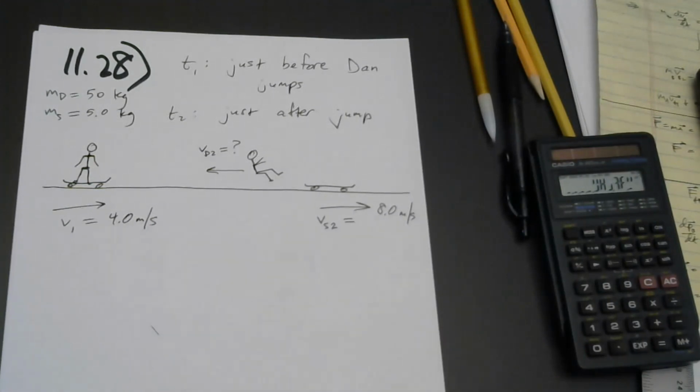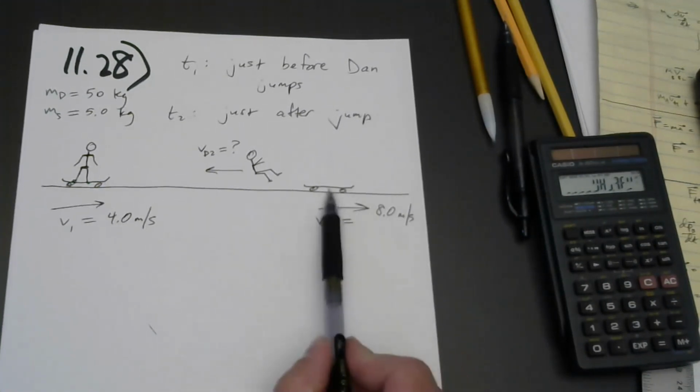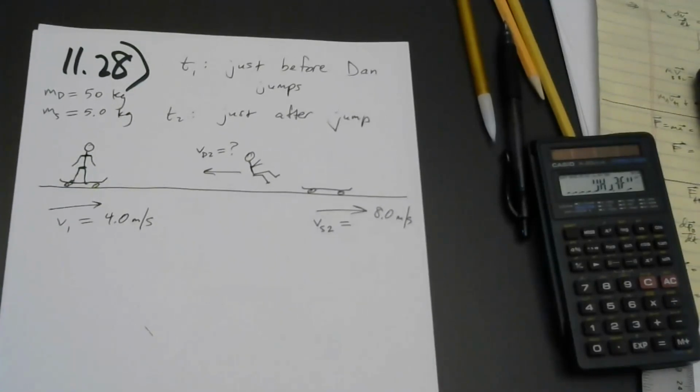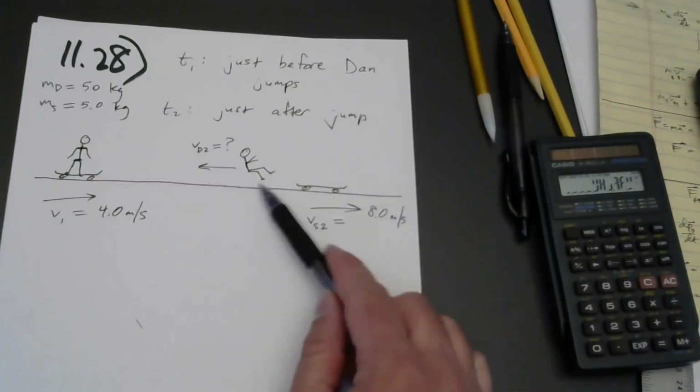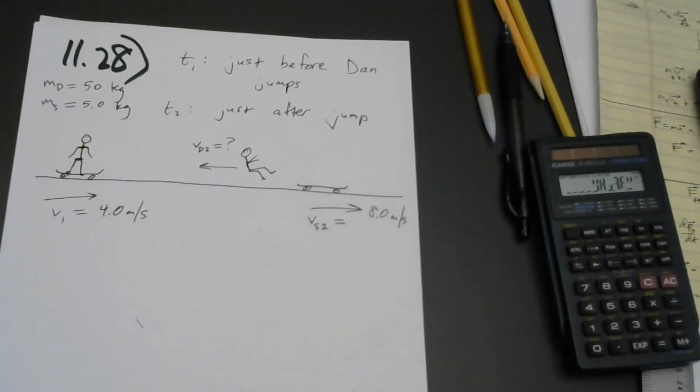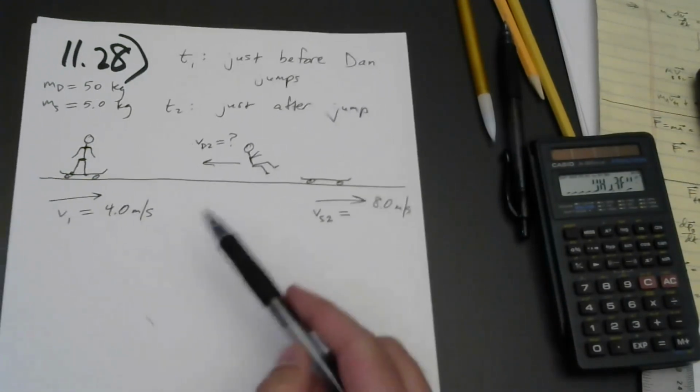That seems reasonable. And then for whatever reason, Dan kicks his skateboard forward, and presumably he's going to fly backwards. Well, not necessarily backwards compared to the ground, but backwards with respect to the skateboard. He's going to slow down at the very least. And you can think of that in terms of forces.